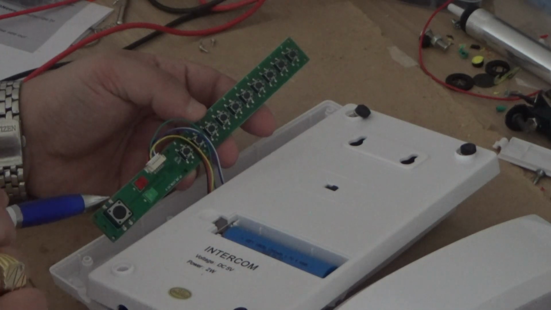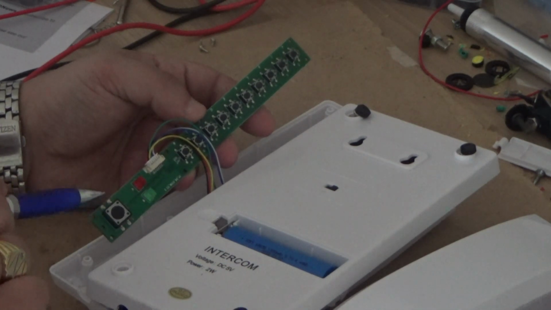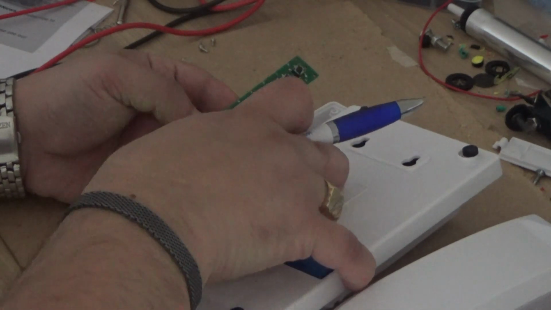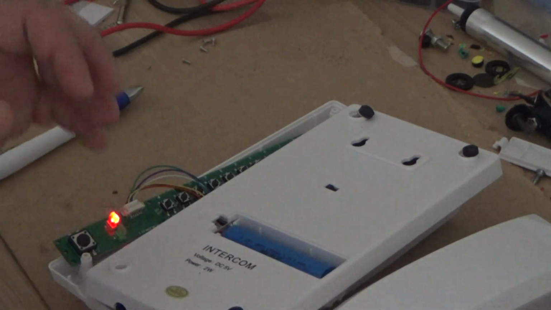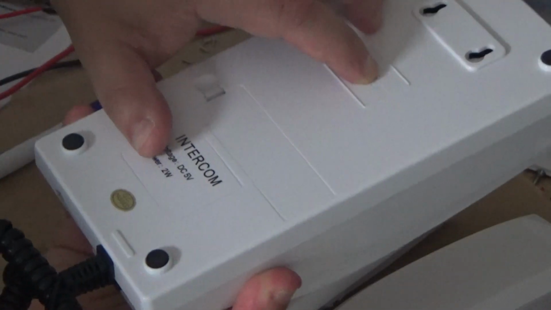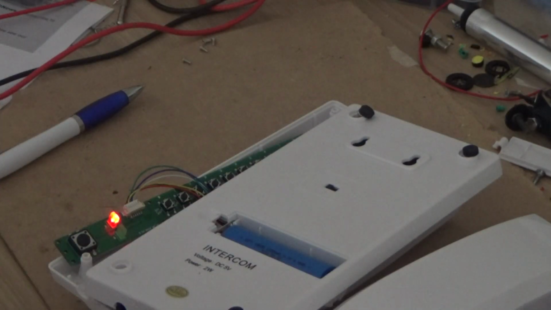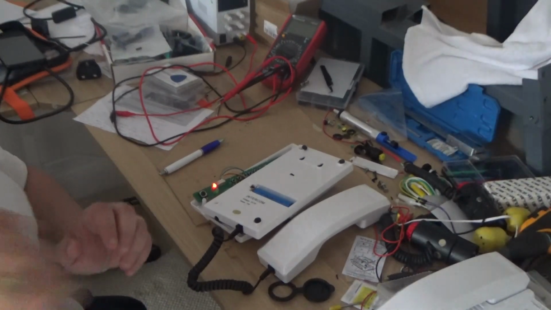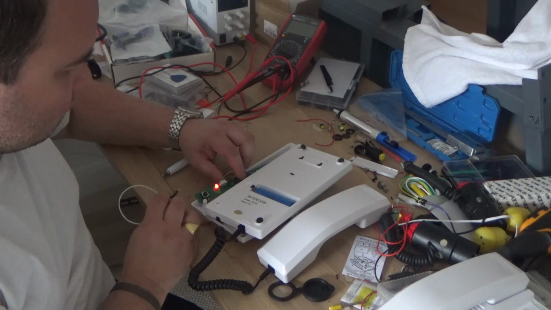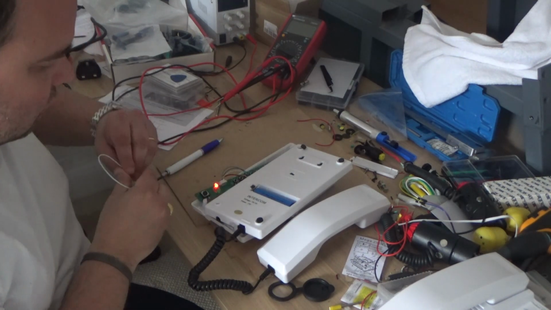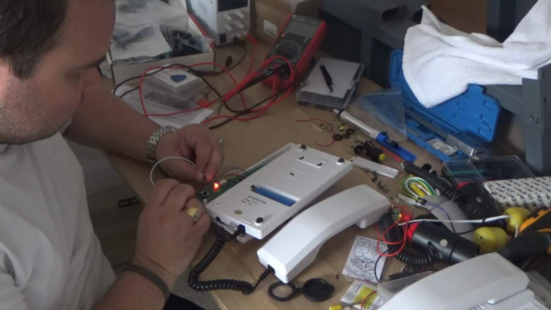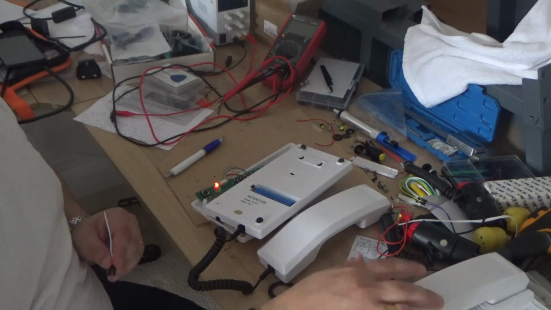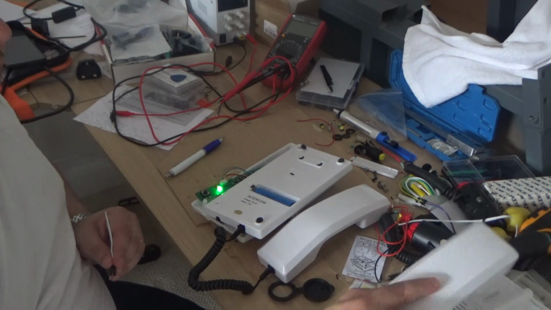creating first a short between these 2 points. So if I open this, I'm going to show you now. Let's turn this on and let's turn on the other phone. Let's see, maybe we can zoom out a little bit. Okay, so let's call number 1. I need to be fast for that to work. And now I'm going to short the 2 points. There you go. And then this one you can open and close.